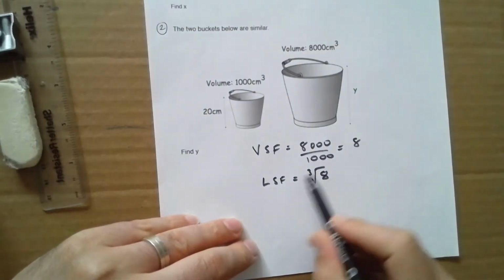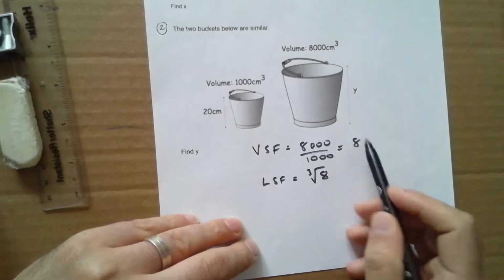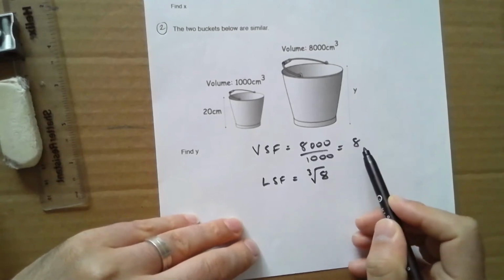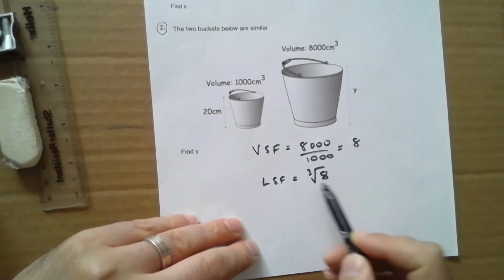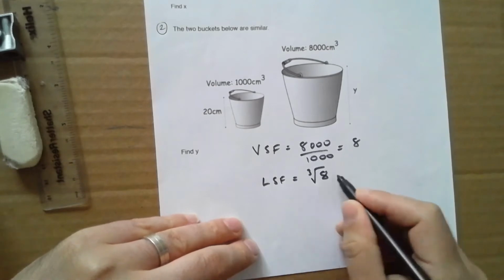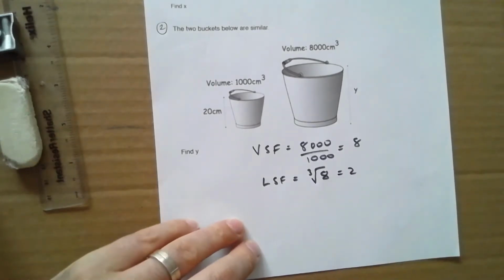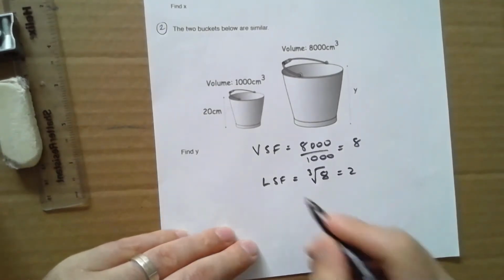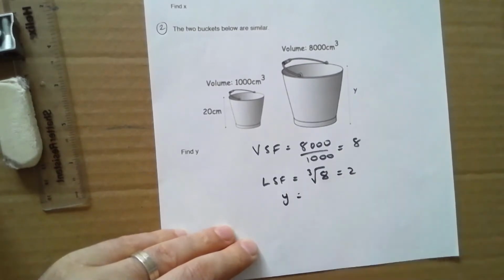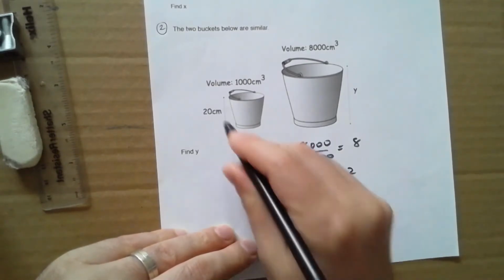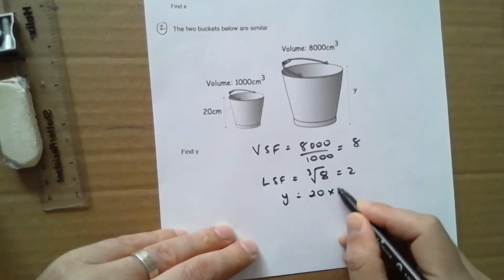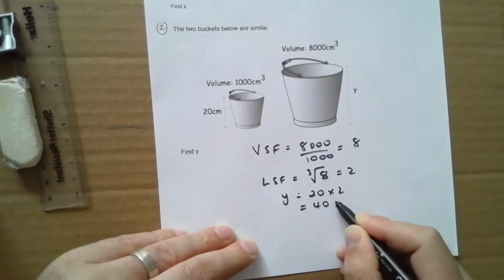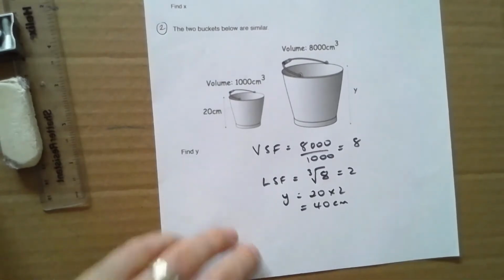In this case we're essentially given n cubed here, so n cubed is 8, and therefore n, the scale factor, must be this, which is 2. Therefore y, the height of this, has to be 20 multiplied by 2, which is 40 centimeters.